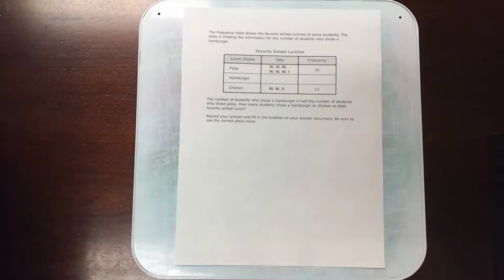So this problem says the frequency table shows the favorite school lunches of some students. The table is missing the information for the number of students who chose a hamburger. The number of students who chose a hamburger is half the number of students who chose pizza. How many students chose a hamburger or chicken as their favorite school lunch? All right, so first of all, before I can even think about what it's asking me, I have to complete the frequency table.